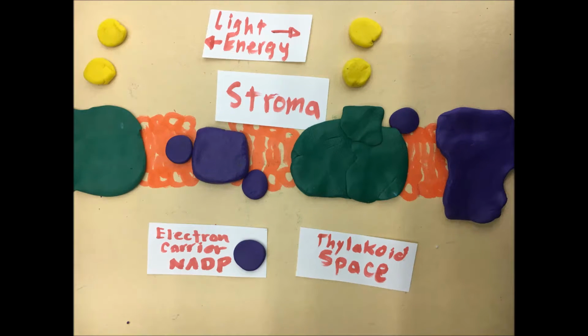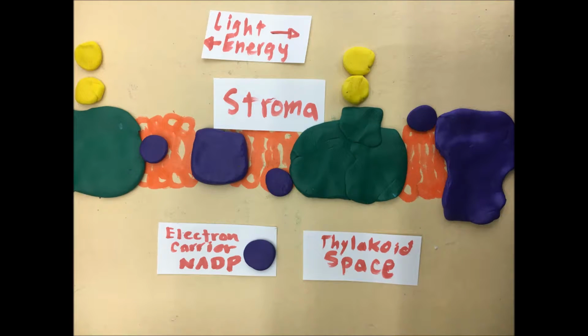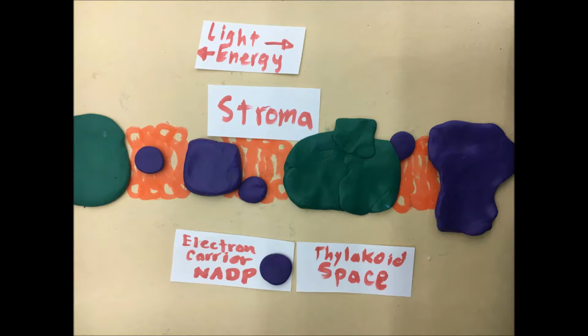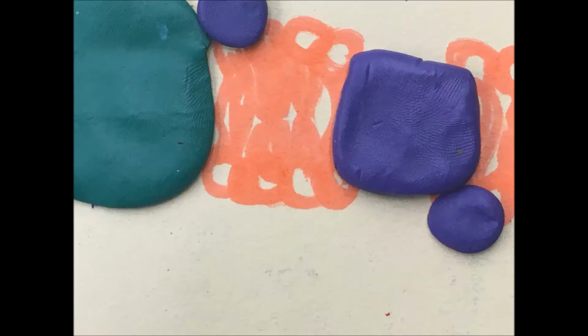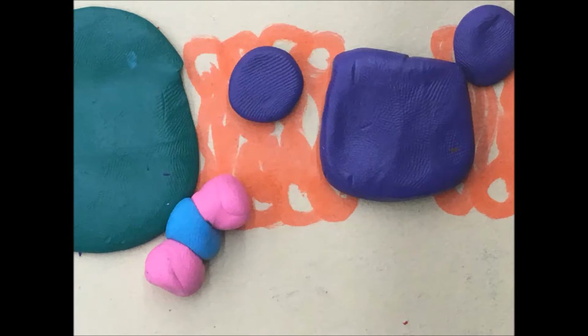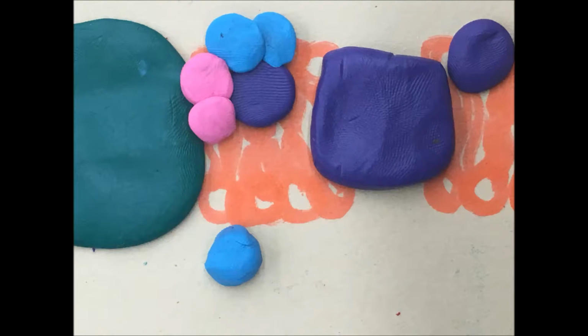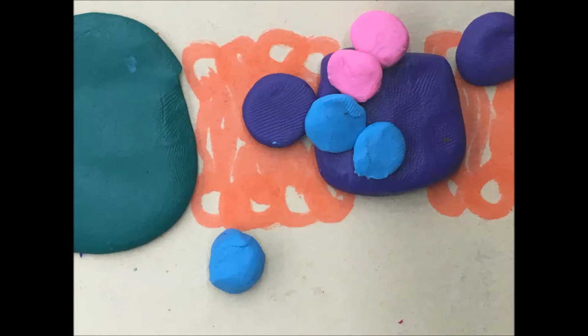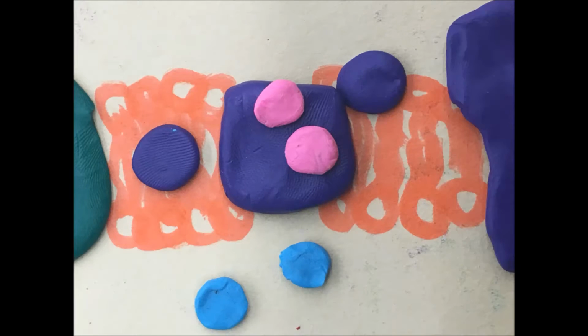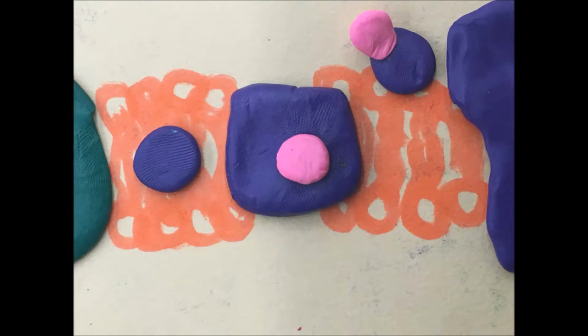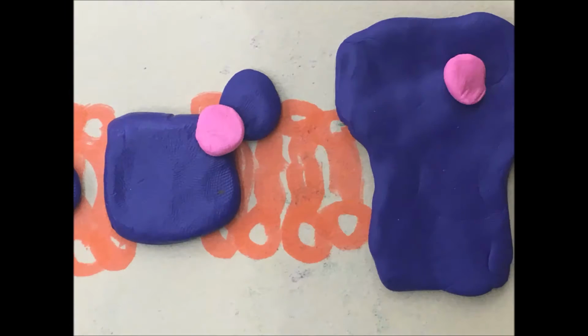The photosystem on the left absorbs light energy from the sun, exciting electrons that enter the electron transport chain. Electrons are replaced with electrons stripped from water, creating oxygen as a byproduct. The energized electrons flow down the electron transport chain, releasing energy that is used to pump hydrogen ions, the blue balls, into the thylakoid.